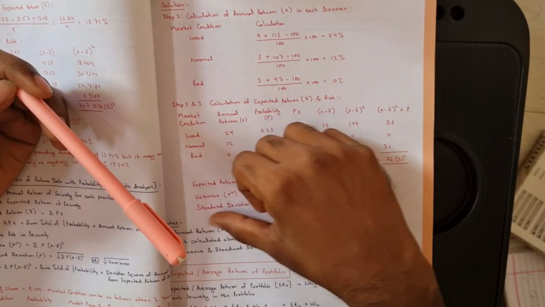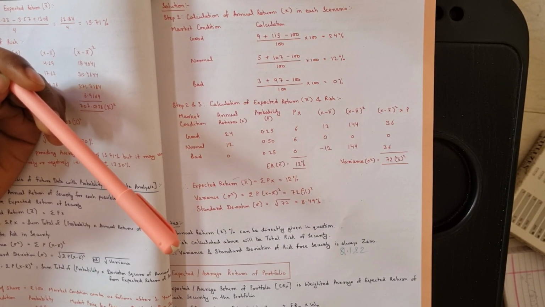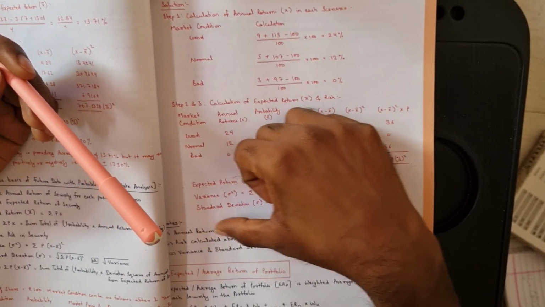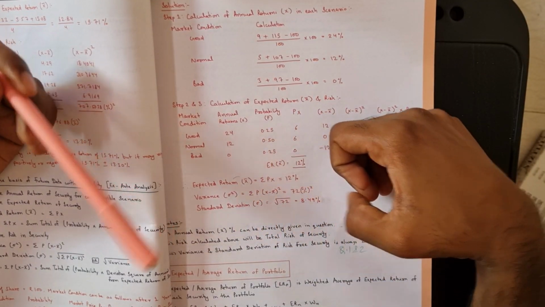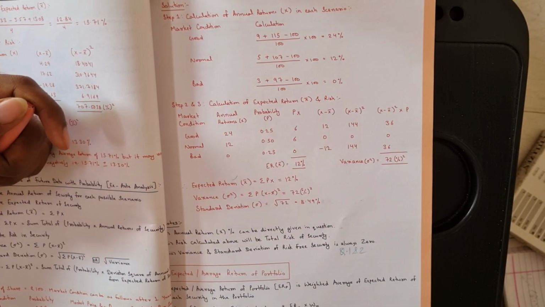Also, annual return can directly be given in the question. We don't always need to take market price per share. Keep that in mind. Standard deviation is your total risk, we assume that.